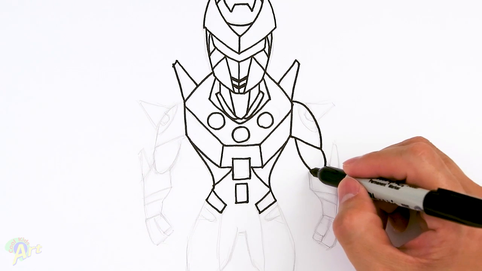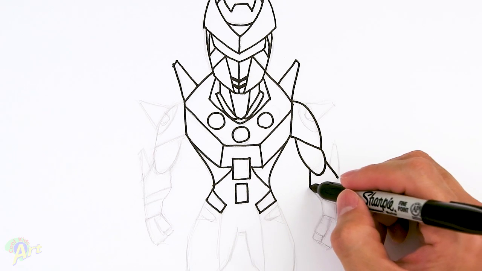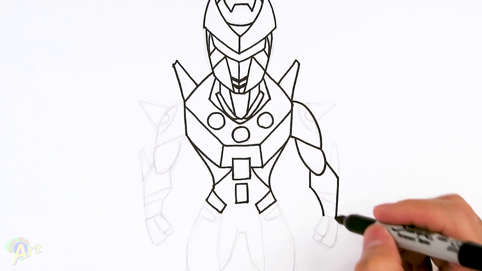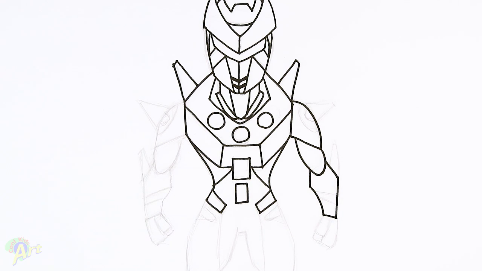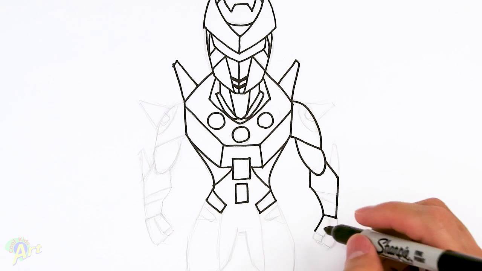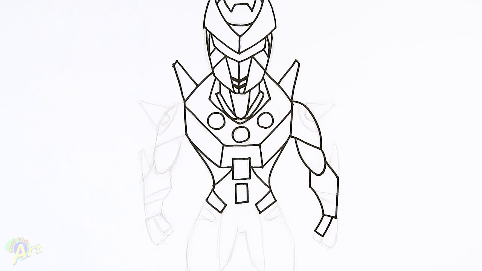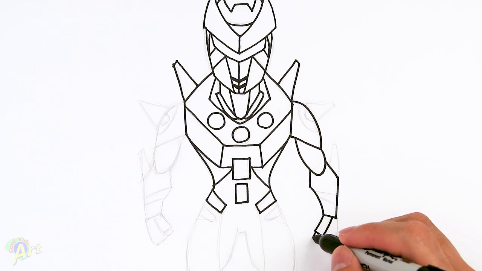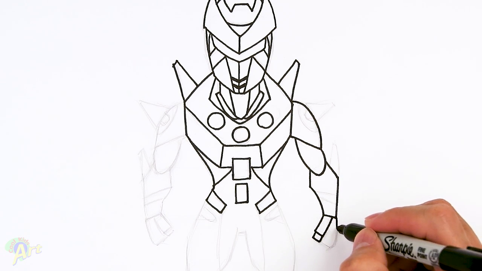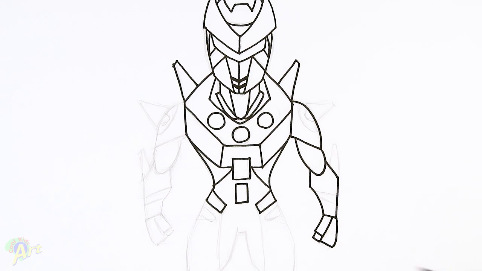Okay, and then for the lower arm, slant out, and then just curve it in. This one's gonna come straight down, close it off, that's gonna be the wrist. And then for a fist, just come out. This one's a little bit different. Just draw like a little rectangle there. And then right here, just draw a smaller one. And then here's the back of the fist. Just come around and just kind of close that off. So it's a little bit different because of the armor.